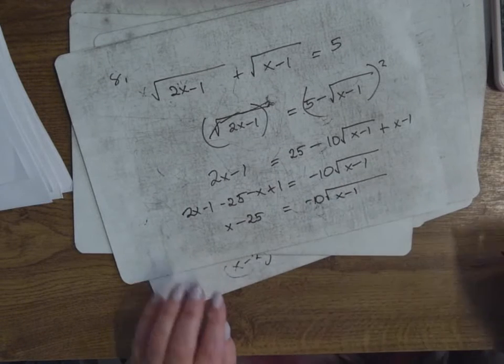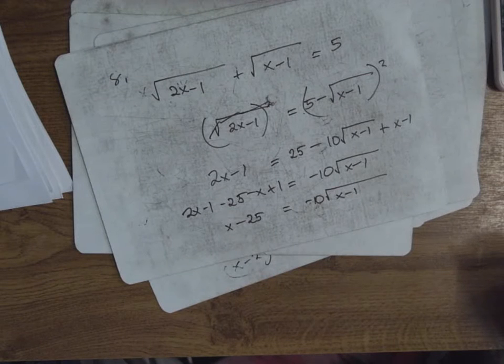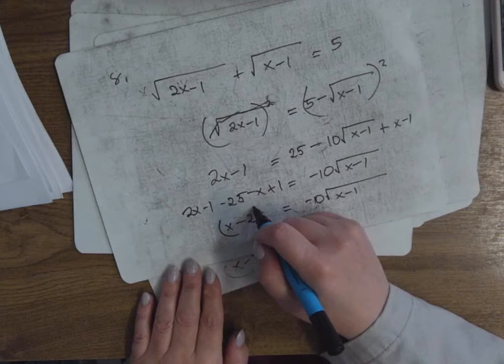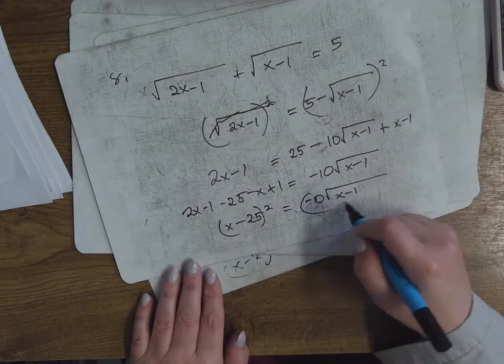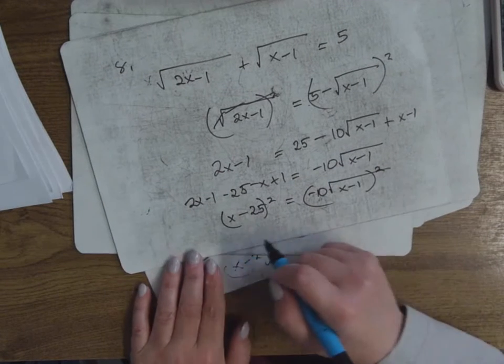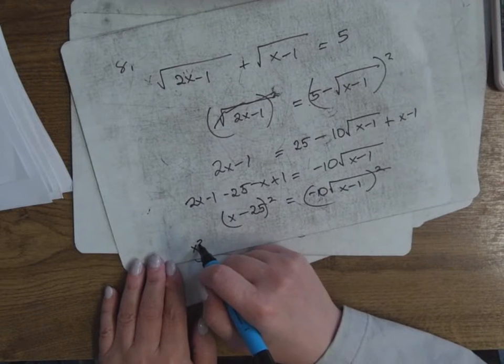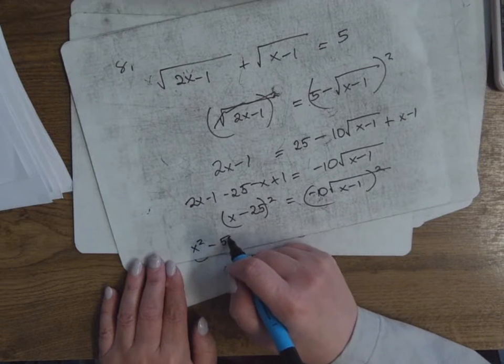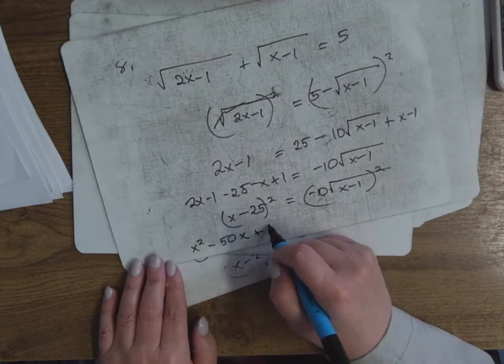So I still have a square root sign. So what do I need to do now? Square both sides again. So you're squaring this side, and you're squaring this side. Squaring this side, square the first, twice the first by the second is 50x, square the last is plus 625.